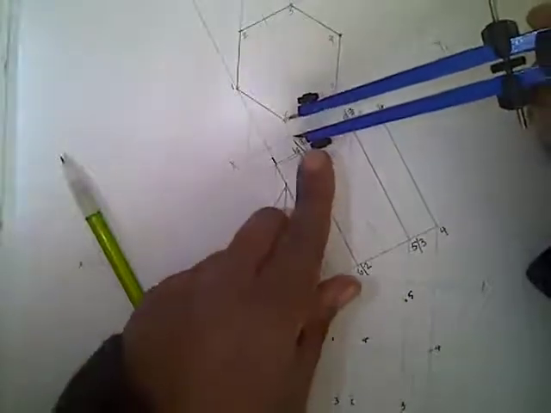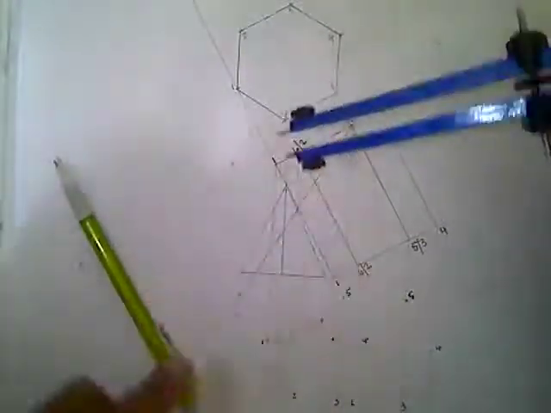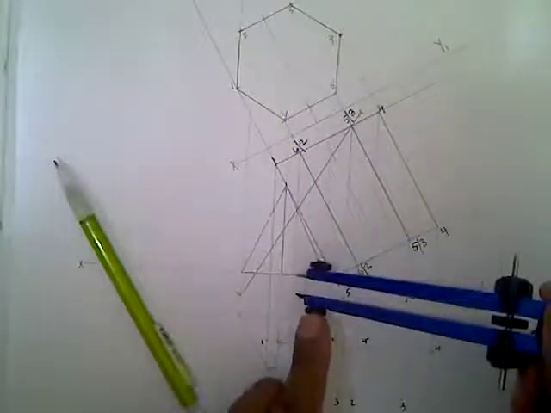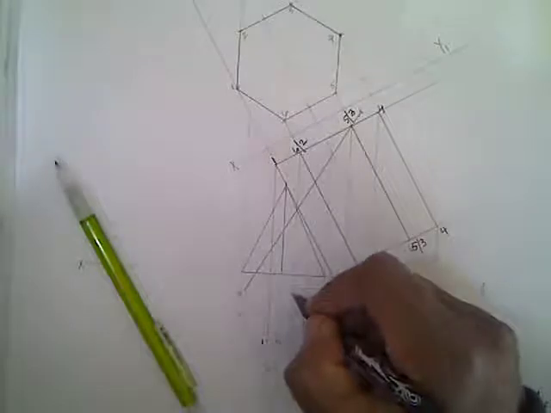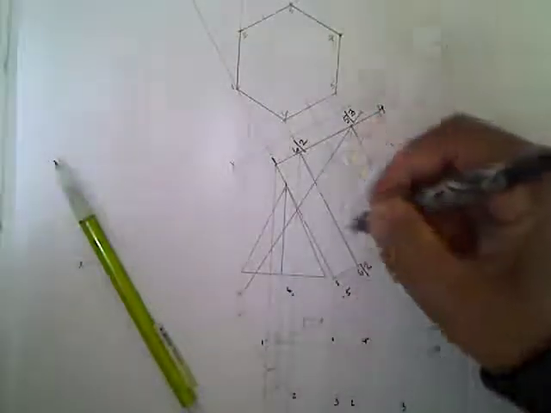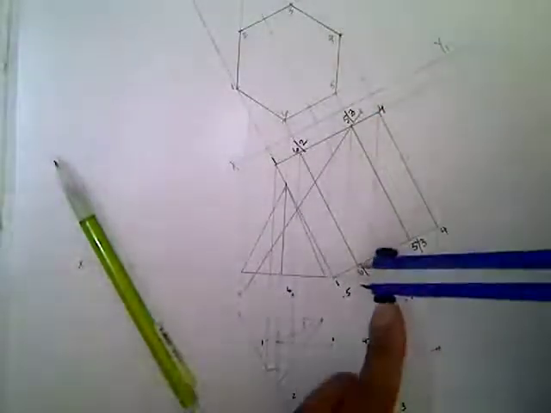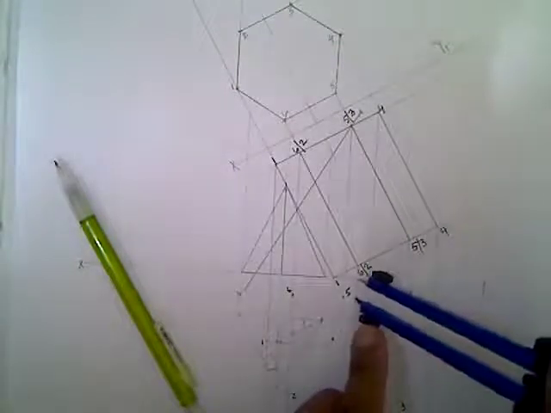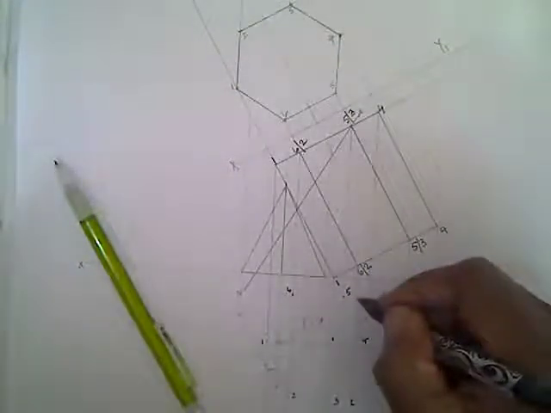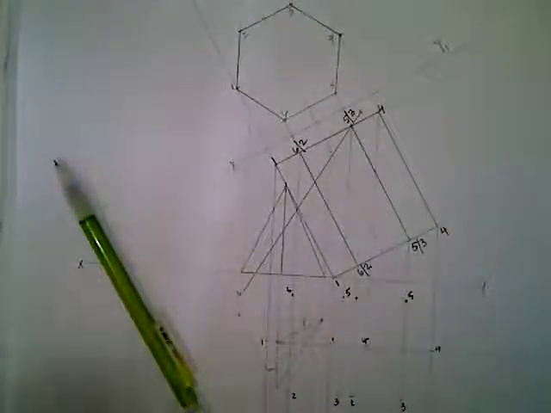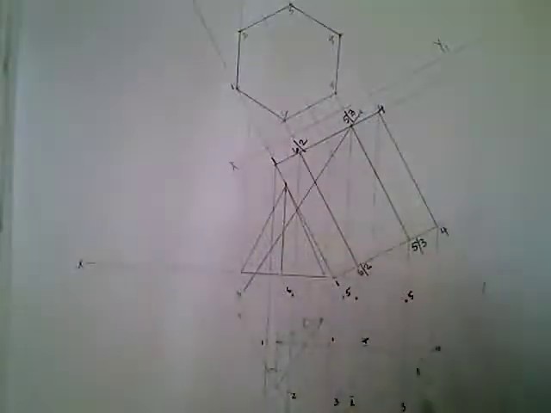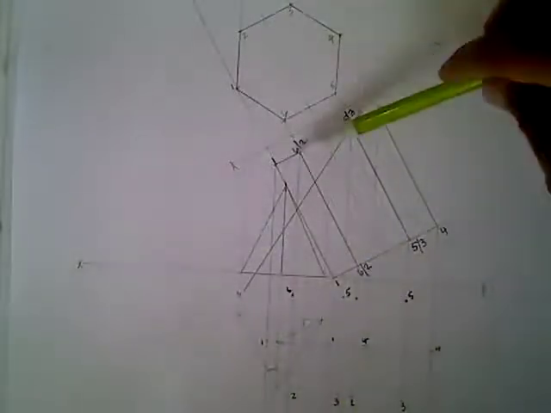6. Hexagon, 6 sides. Ground line to 6. There is 6. Another 6 is there. Ground line to 6. Now I've transferred all my points. What do I do then? Now I join them.